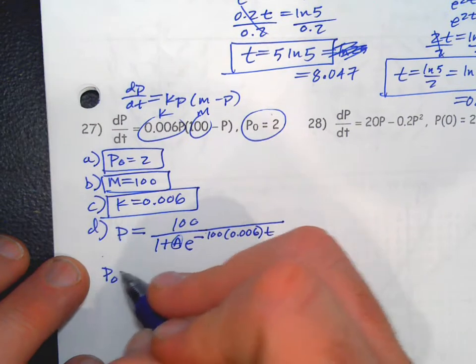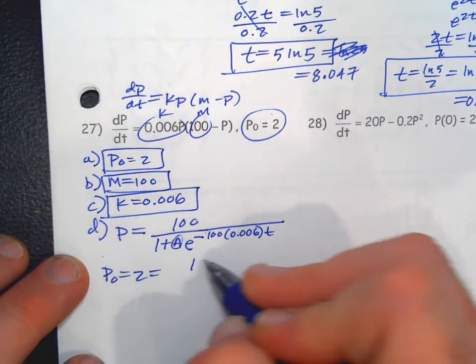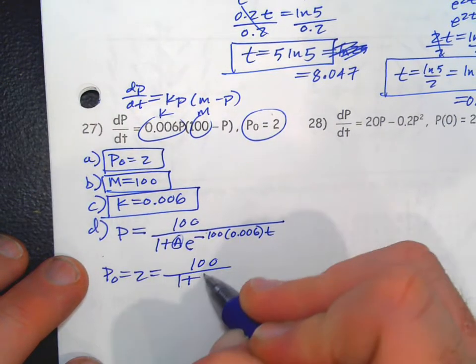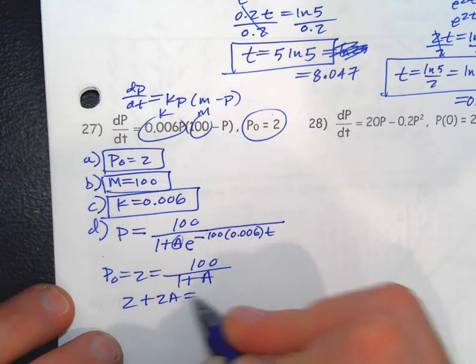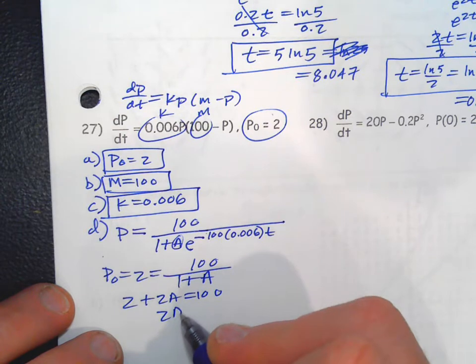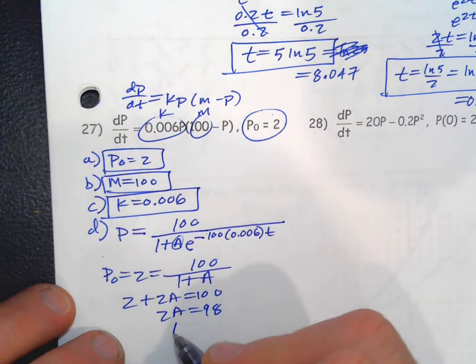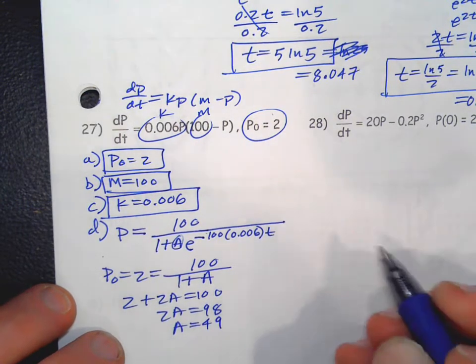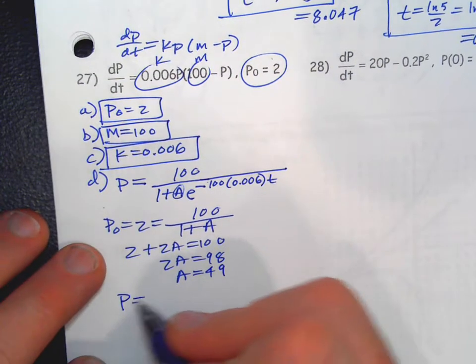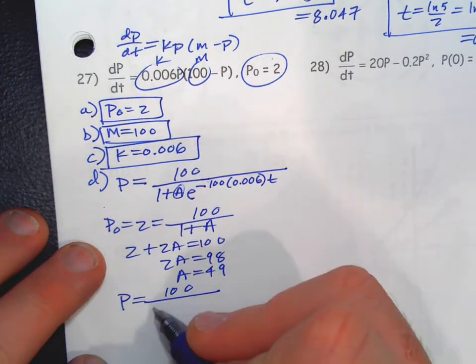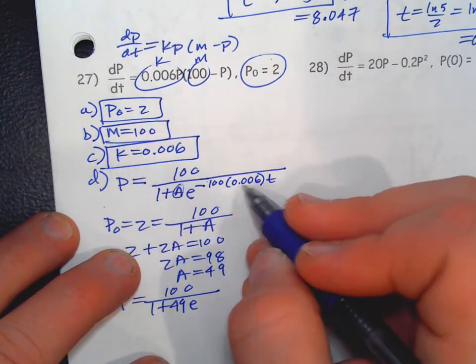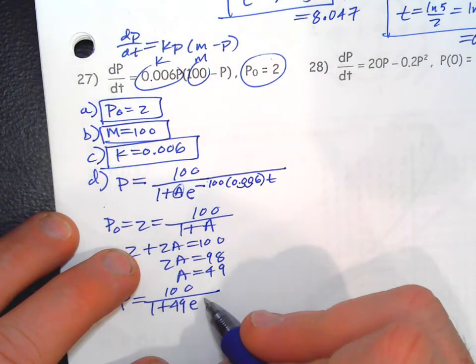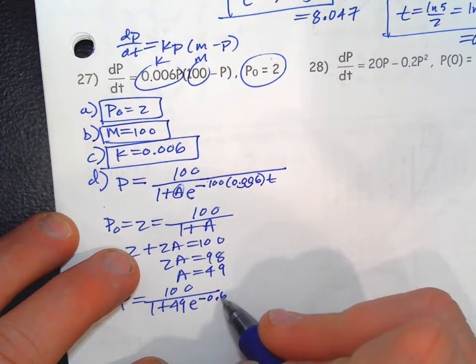P naught equals 2 equals 100 over 1 plus A. So 2 plus 2A equals 100. 2A equals 98. A equals 49. So our equation is now 100 over 1 plus 49 e to the, this is going to move the decimal over 2 spots, negative 0.6t.